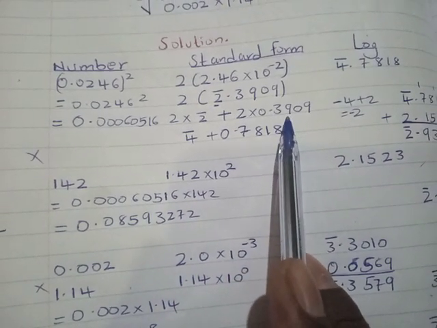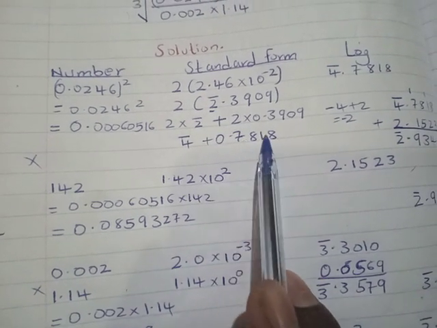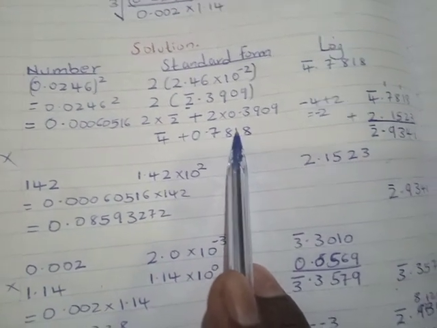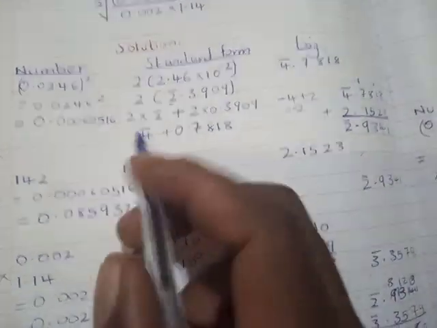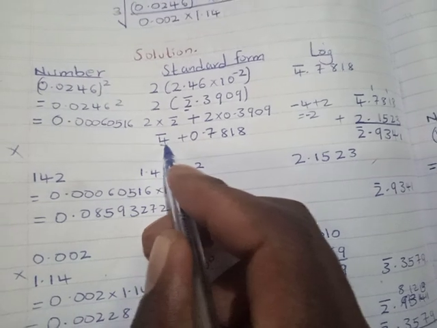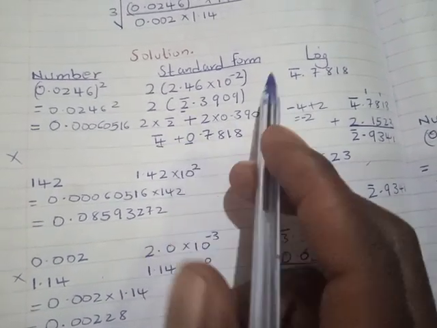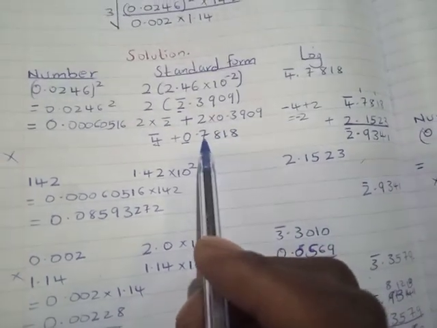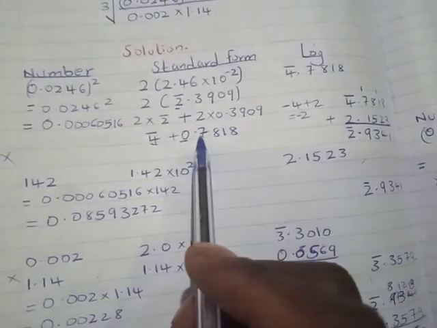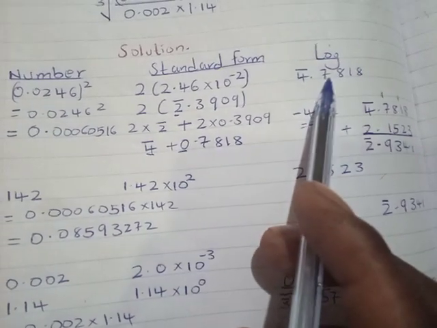You can multiply it direct in your calculator. So that is 0.7818. Now when you add, you're going only to add these bases, bar 4 plus 0, it's going to give us bar 4. Then we write the remaining 7818. So it will be bar 4.7818.